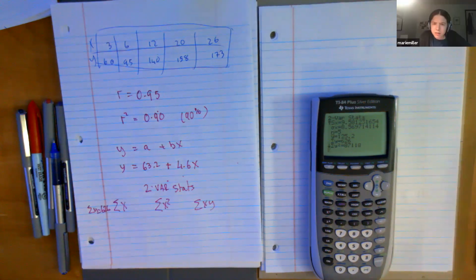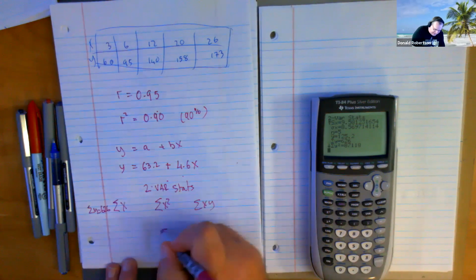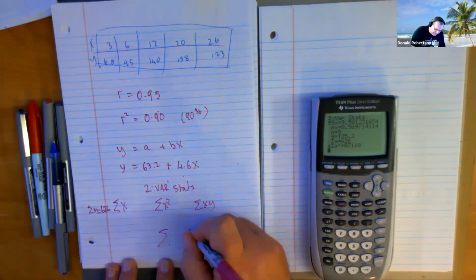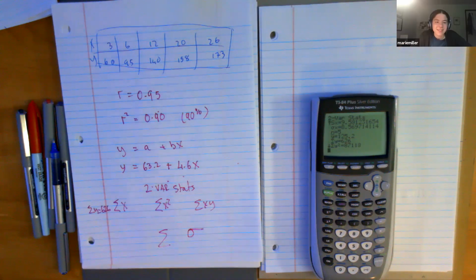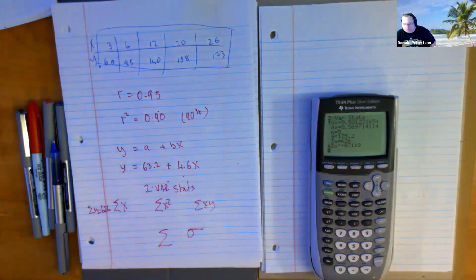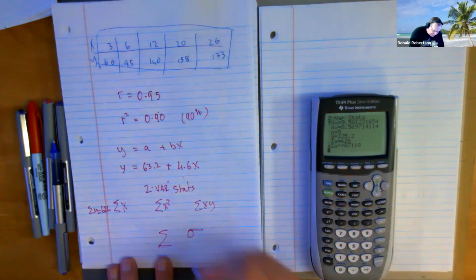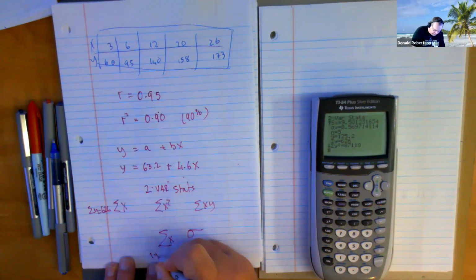Wait, is that called sigma? Yeah, sigma is the Greek letter that looks like this. That's capital sigma, and this is little sigma. But they're both called sigma. Sigma just means what you get if you add them all up. So when you see somebody saying sigma x, they mean you take your data and add up these numbers here.